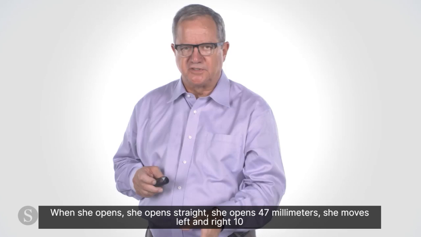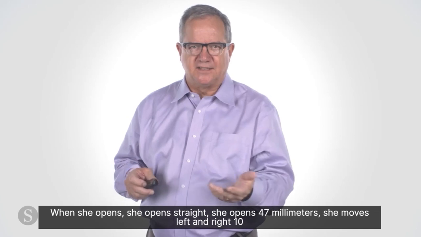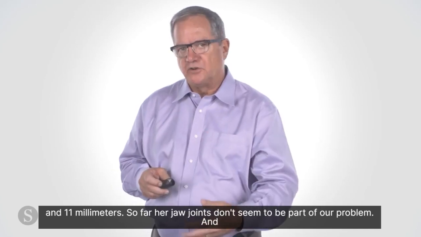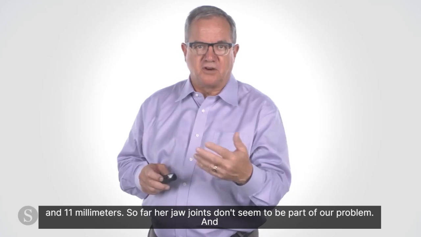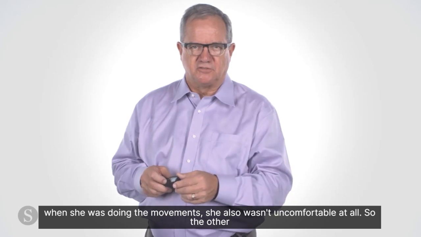When she opens straight, she opens 47 millimeters. She moves left and right 10 and 11 millimeters. So far, her jaw joints don't seem to be part of our problem. And when she was doing the movements, she also wasn't uncomfortable at all.